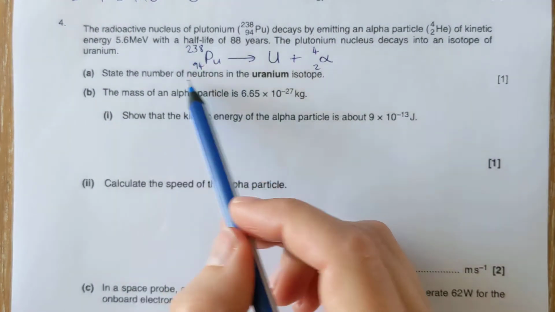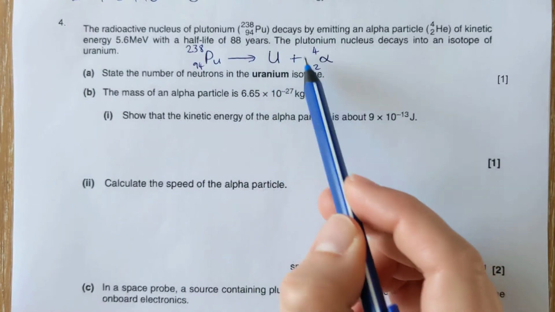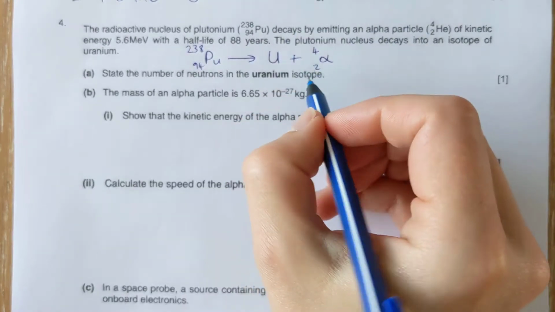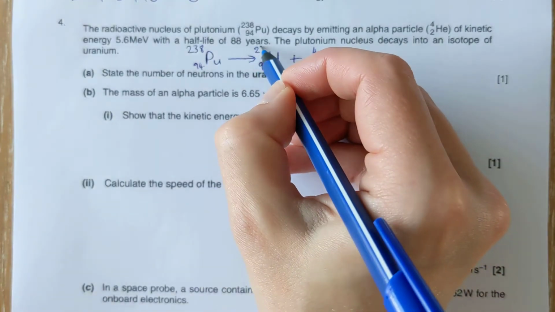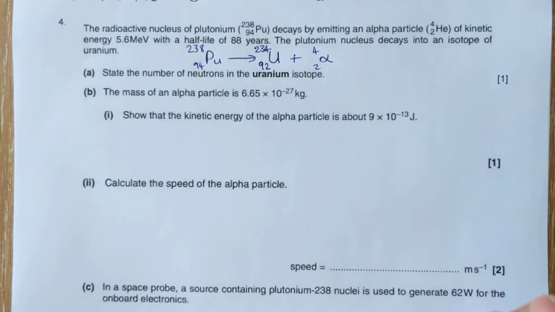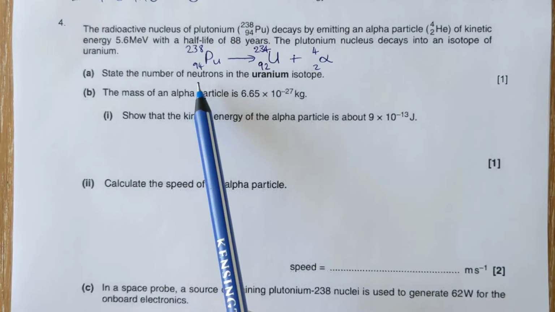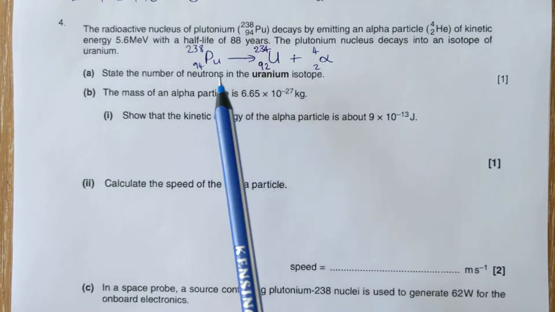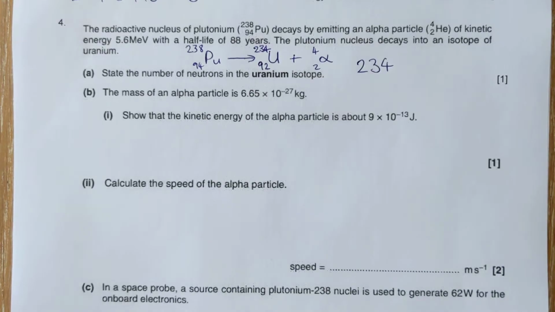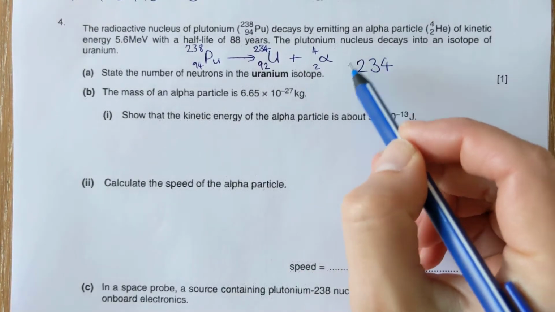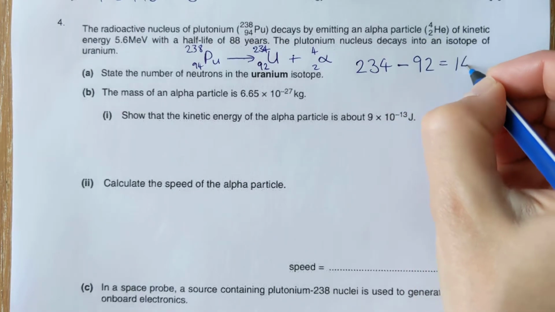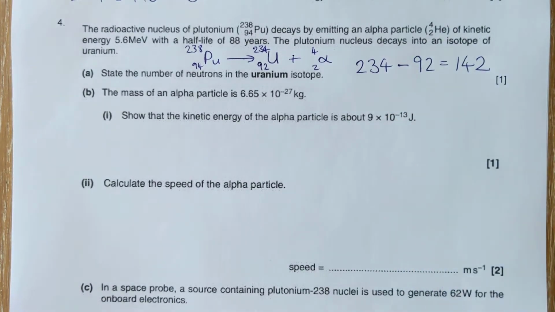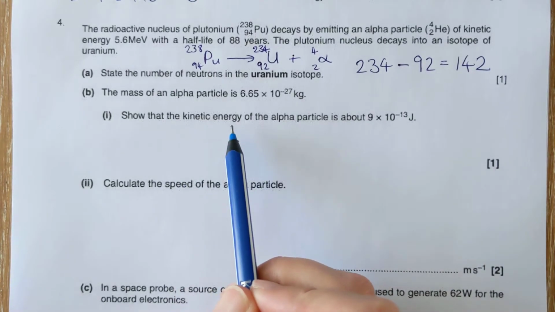So we've got plutonium decaying into uranium and an alpha particle. So that means we've got 92 down there and 234 up there. But it does say it wants the number of neutrons, not the number of nucleons. So the number of nucleons, protons and neutrons, minus the number of protons is 142 neutrons.